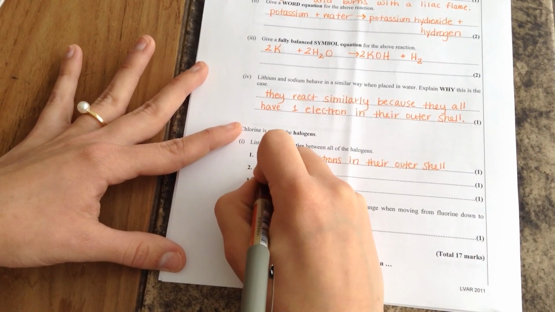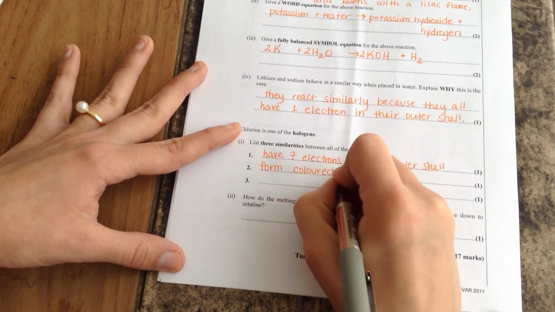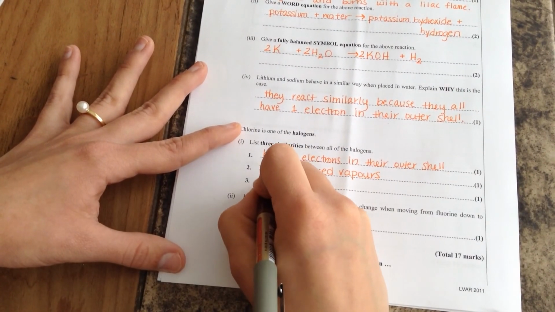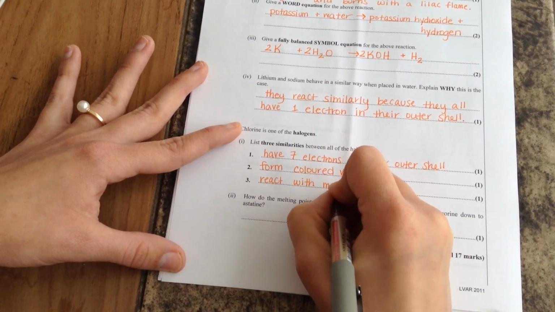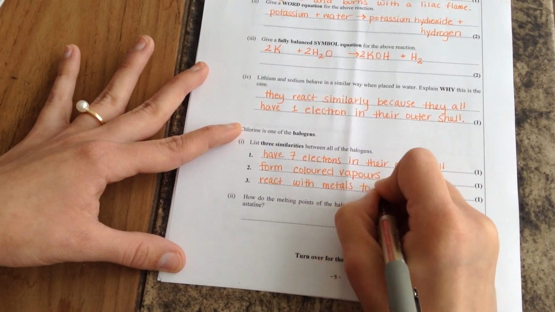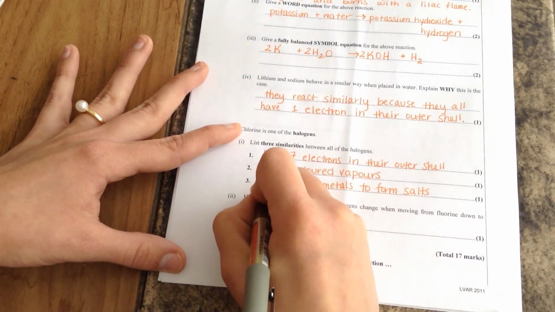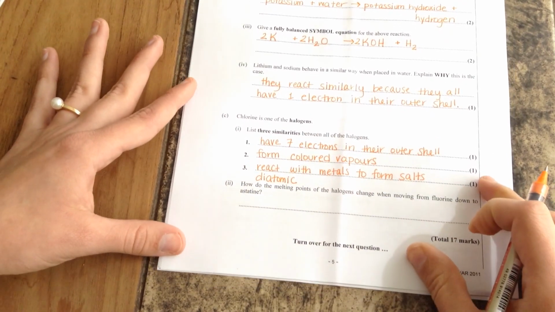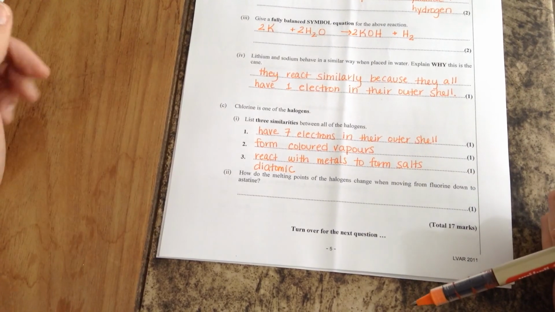They all form colored vapors. They all react with metals to form salts. And they're all diatomic. So any 3 of those 4 will get you the marks. Those are all things that halogens have in common.